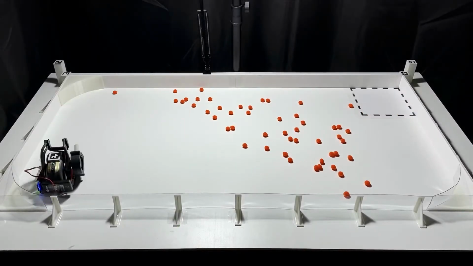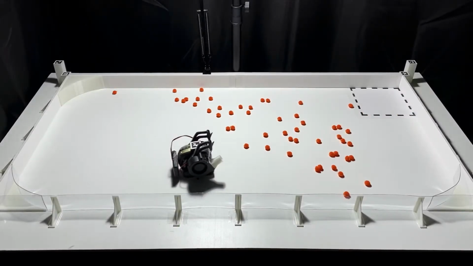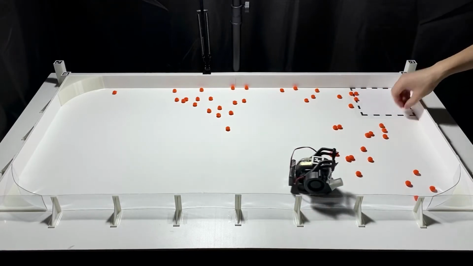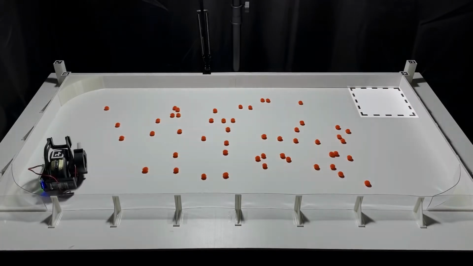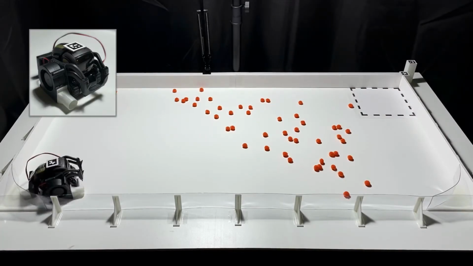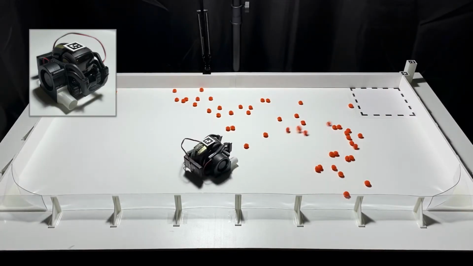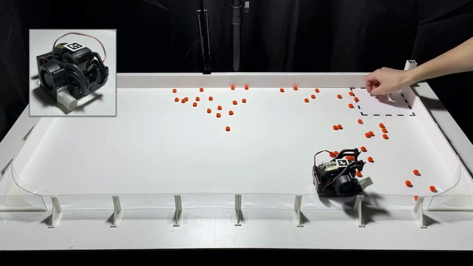Given these advantages, we study the use of blowing in a cleanup task, where the goal is to move small scattered objects into a target location. We attach an air blower to our mobile robot and train it for the task using model-free deep reinforcement learning.